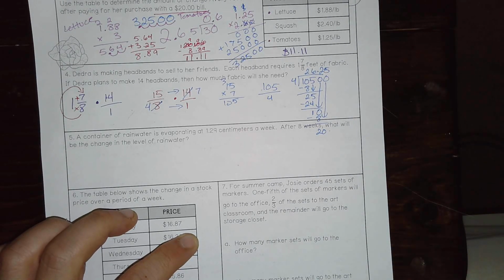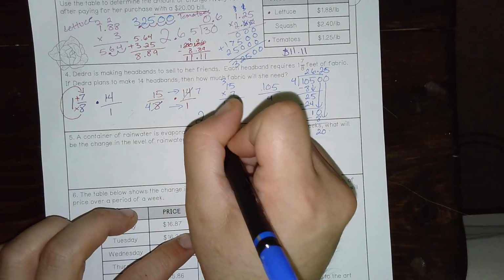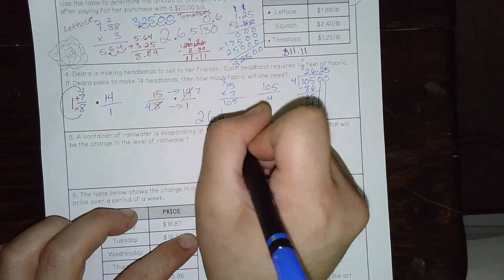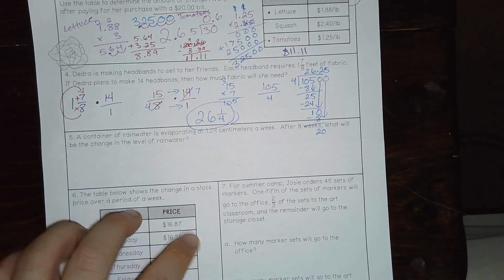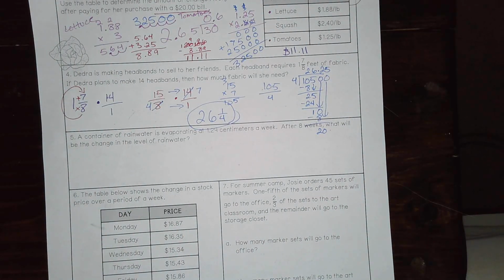So it turns out that Deidre will actually need 26 1/4 feet of fabric, which is, I guess, kind of a lot of fabric, but also not really. I don't know. I'm not a fabric guy. But let's check it out.